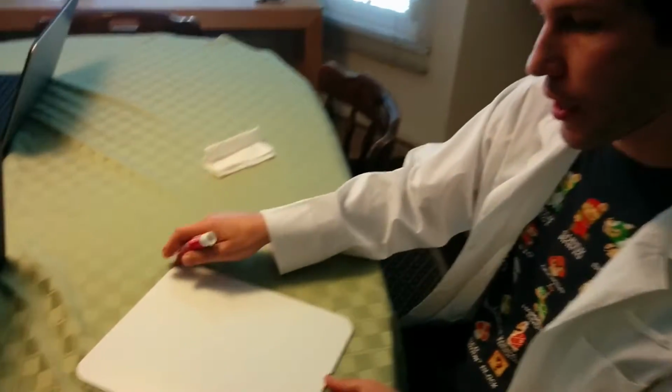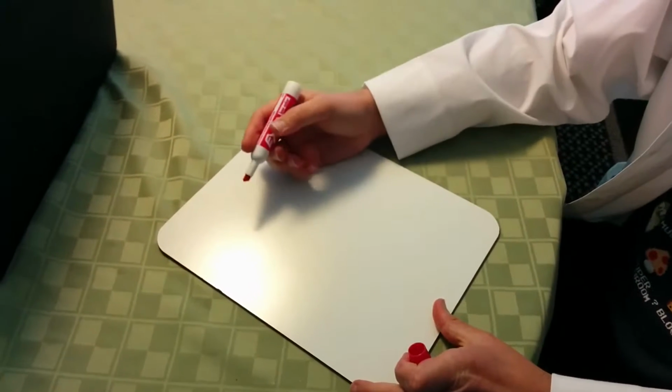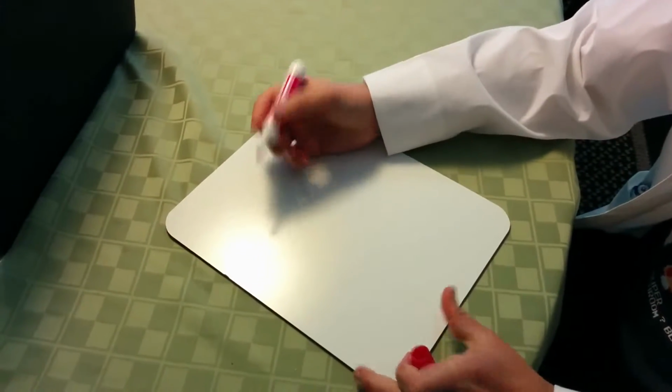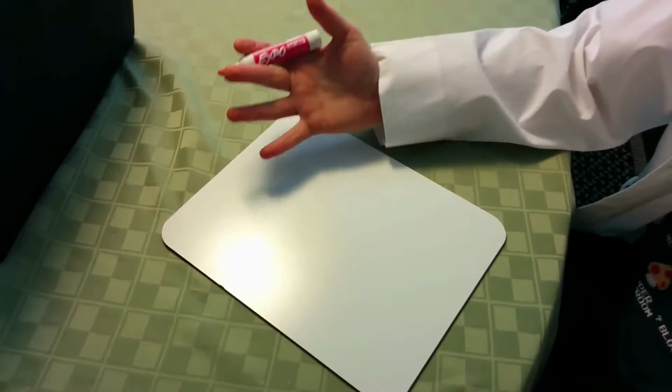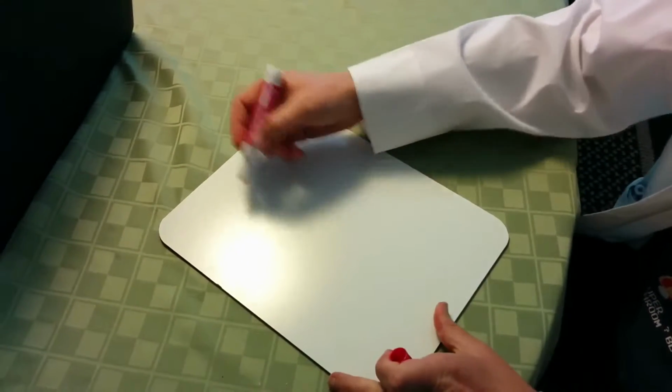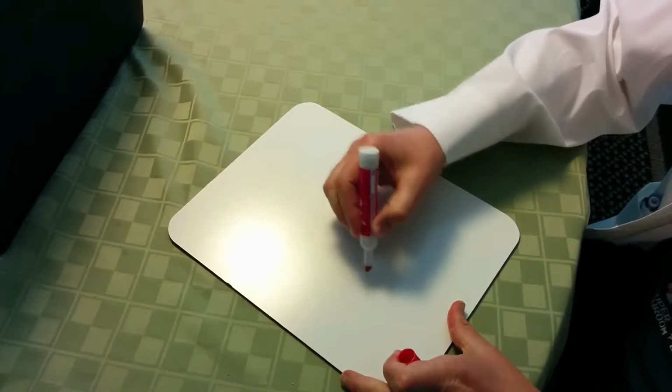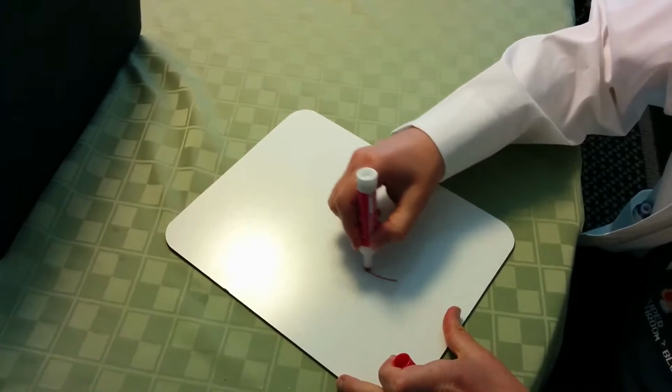Okay, so here I just have a regular whiteboard. I just want to draw for you. Your son's condition is called myelomeningocele. And all that really means is that you have the spinal cord. So your son has a spinal cord, like so, right?